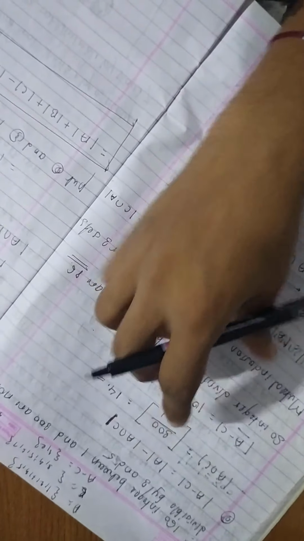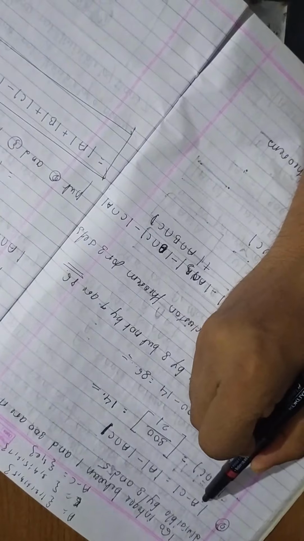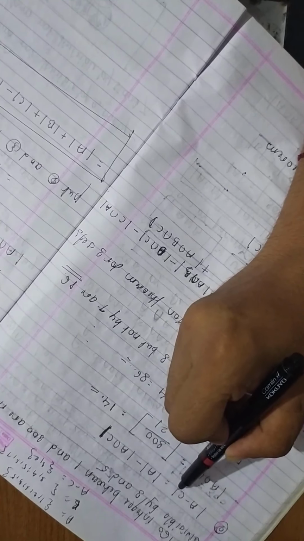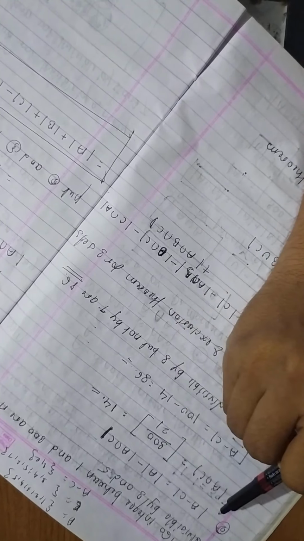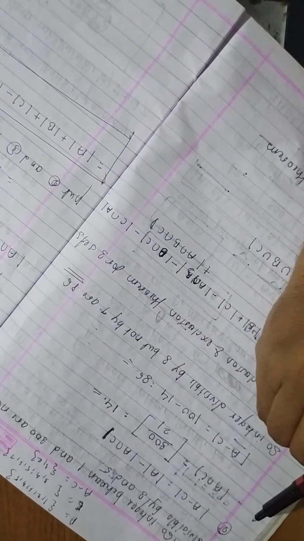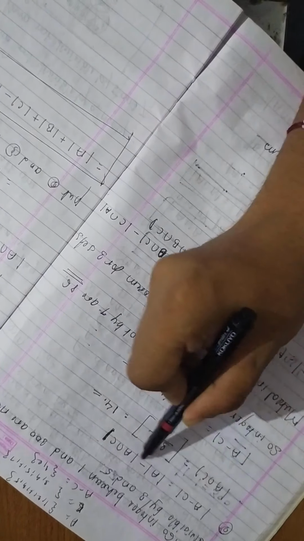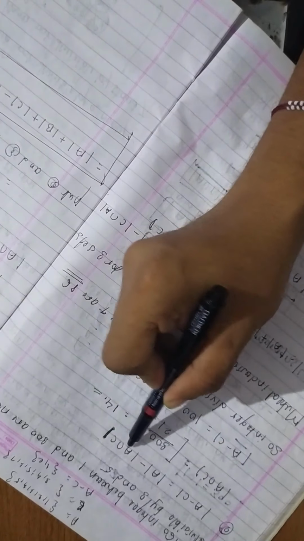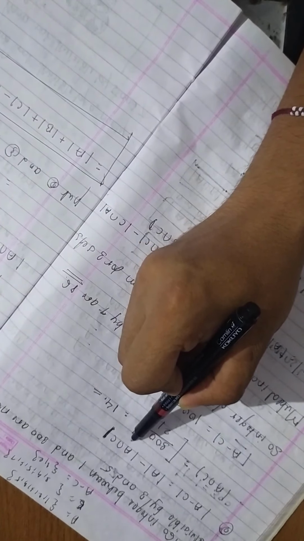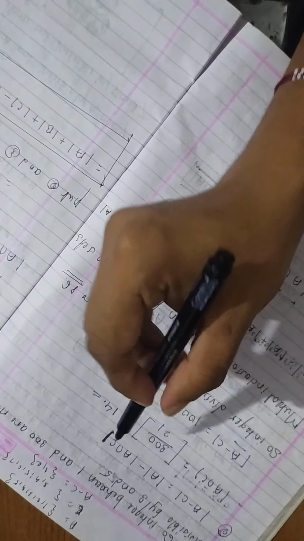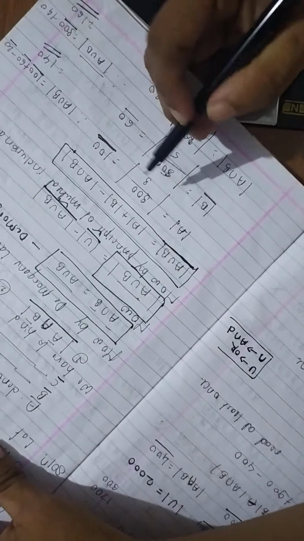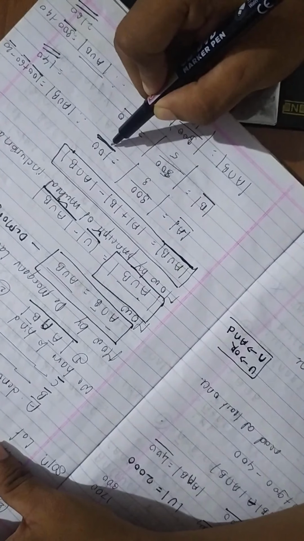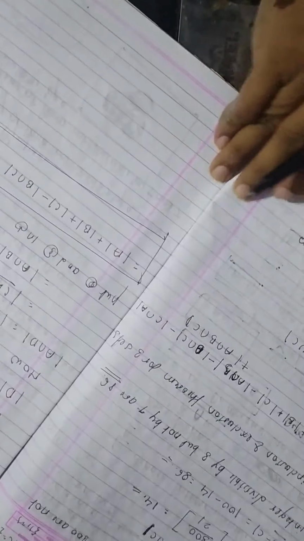Then for the second part, we have to find the cardinality of A minus C. Here you can apply the second theorem which we have discussed earlier. The cardinality of A minus C is equal to the cardinality of A minus the cardinality of A intersection C. The cardinality of A we have already calculated, that is 100. Here we just have to calculate the cardinality of A intersection C.